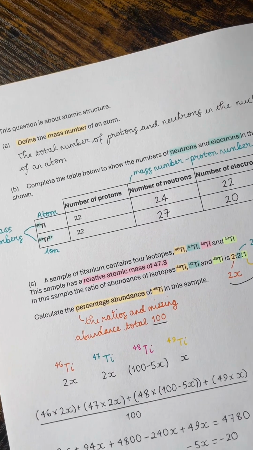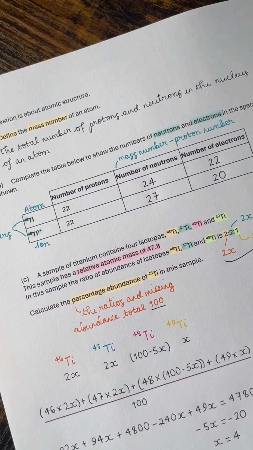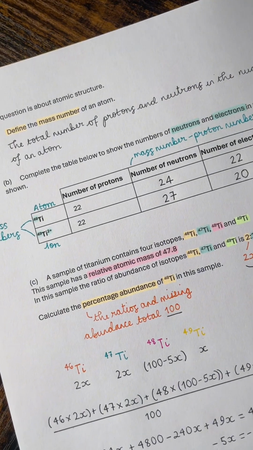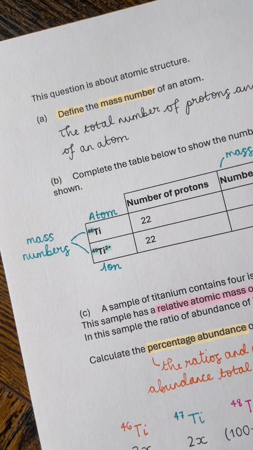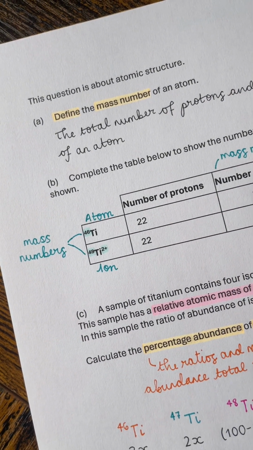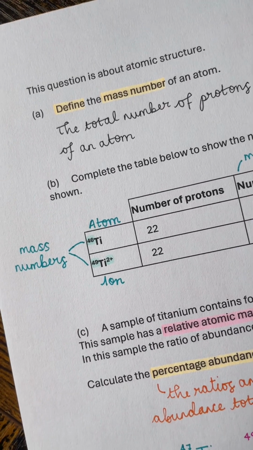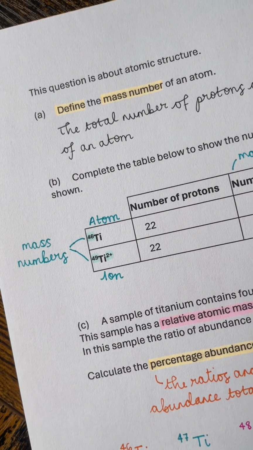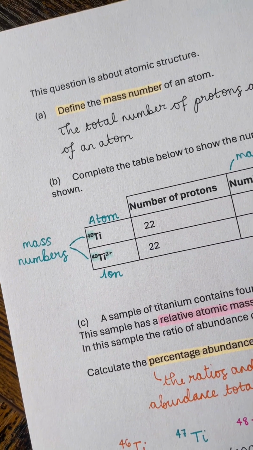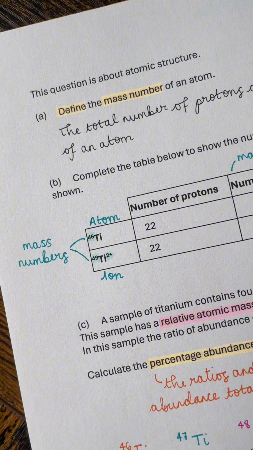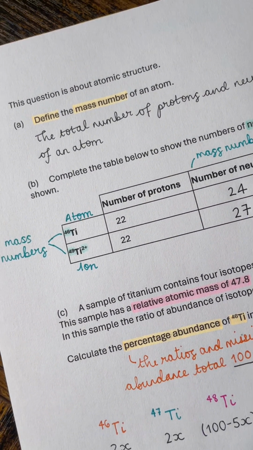Then we've been given a table where we've had to deduce the number of neutrons and the number of electrons for two different titanium species. We have a titanium atom and we have a titanium ion, and we've been asked to complete the table. So we've been given the mass numbers of both of them, 46 on the top and 49 on the bottom. The ion then has a charge of 2+. The top is an atom with no charge. We've been given the number of protons, which for both is 22 because they're both titanium.